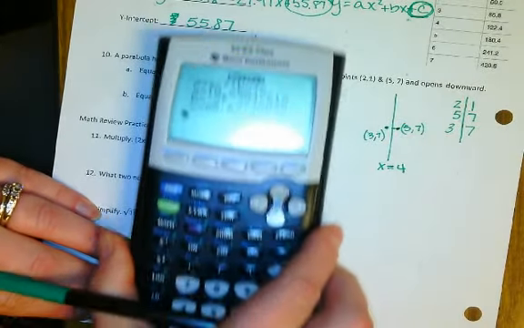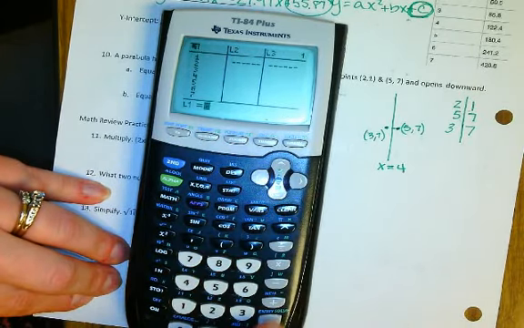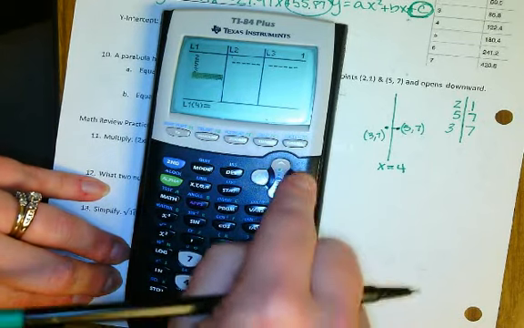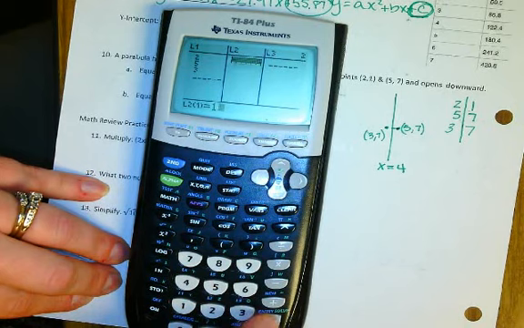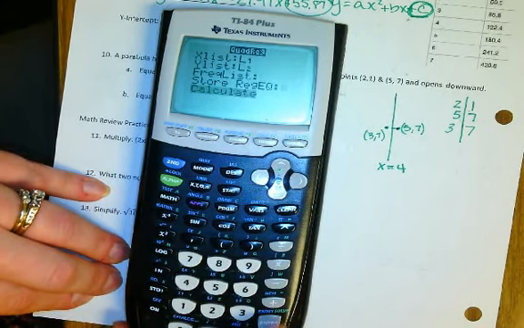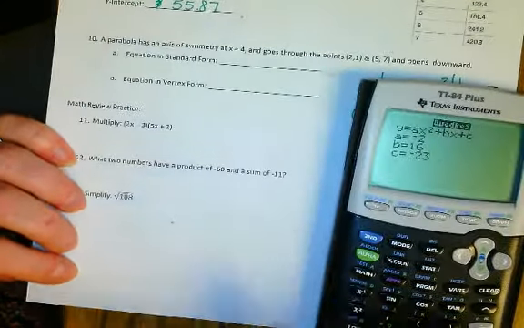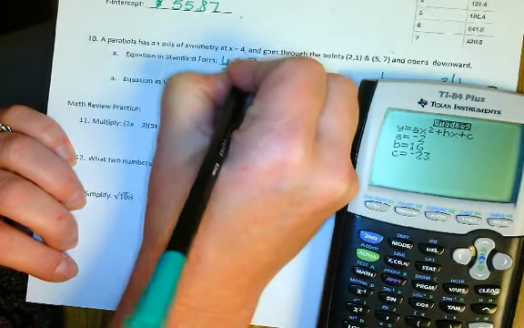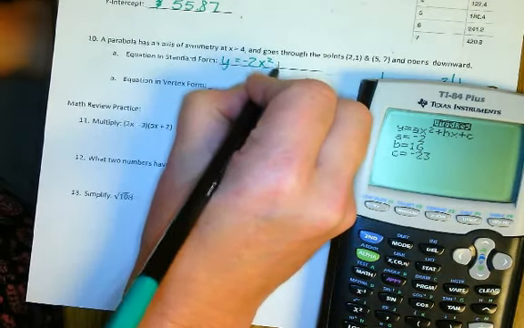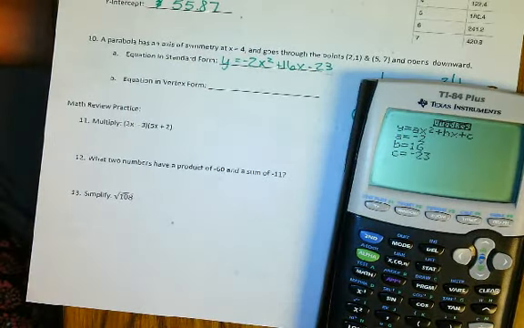Okay, so I'm going to go back to my calculator and run my regression. So I've got 2, 3, 5, and then I have 1, 7, 7. So again, doing a quad reg, and I get, in standard form, y equals negative 2x squared plus 16x minus 23.